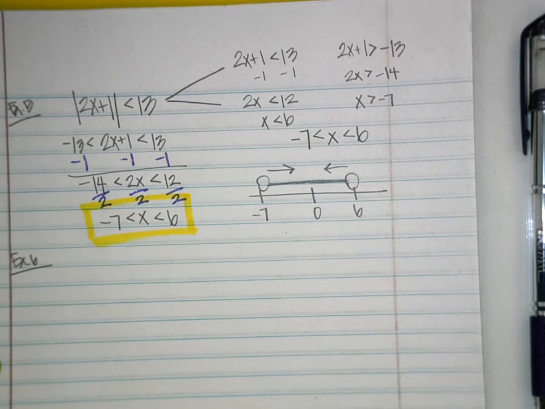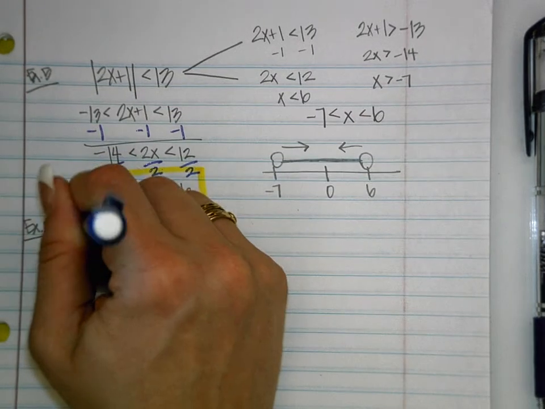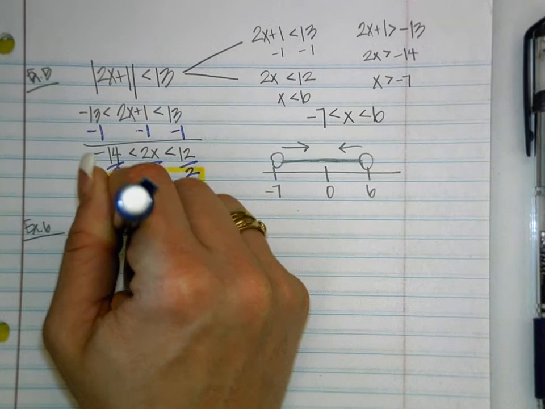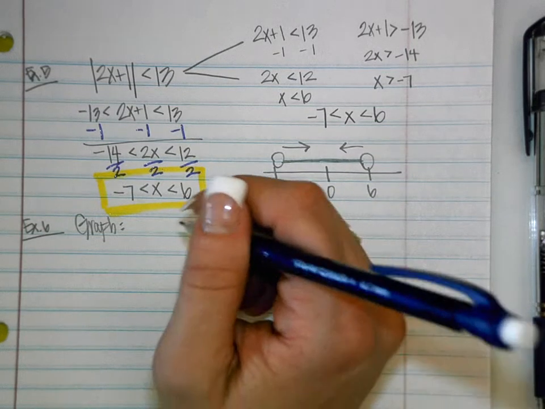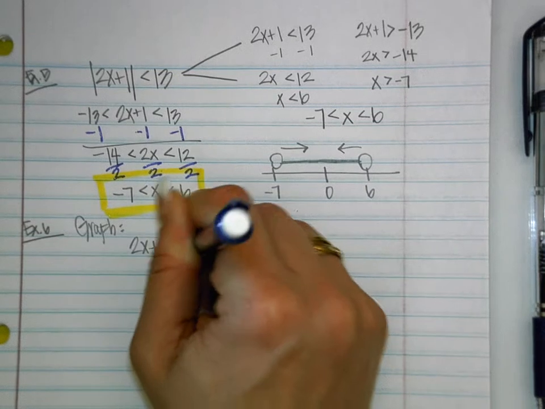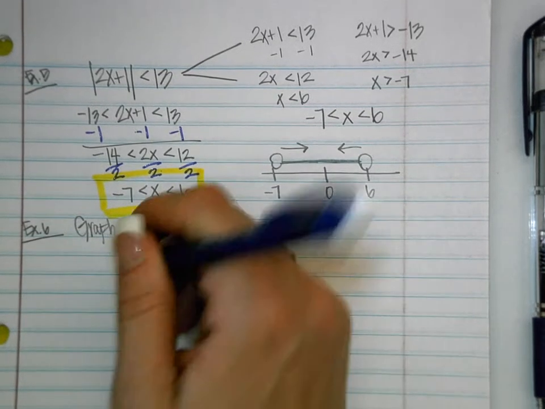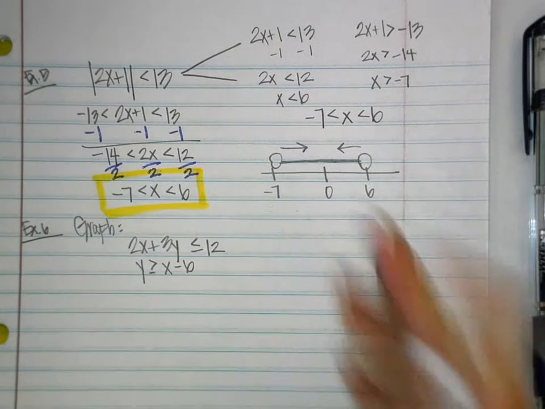Yeah. Okay, for number 6. This one, I would like you to graph. Let's graph, sorry, I just lost my place. Graph 2x plus 3y is less than or equal to 12, and y greater than or equal to x minus 6. Graph.